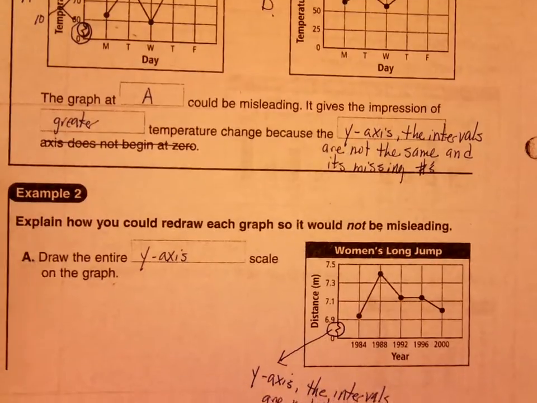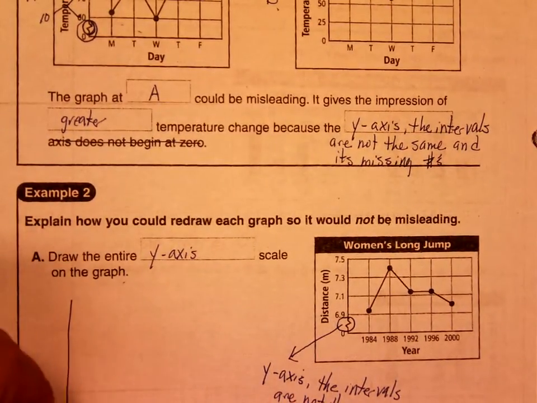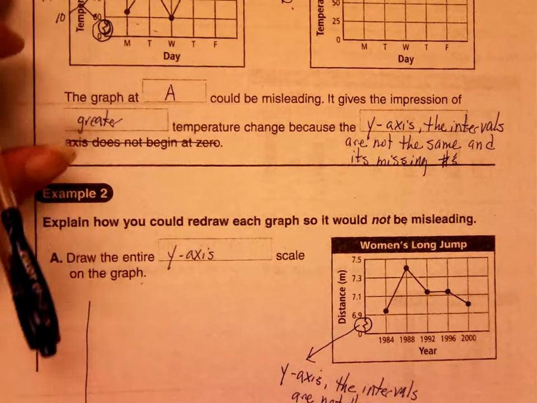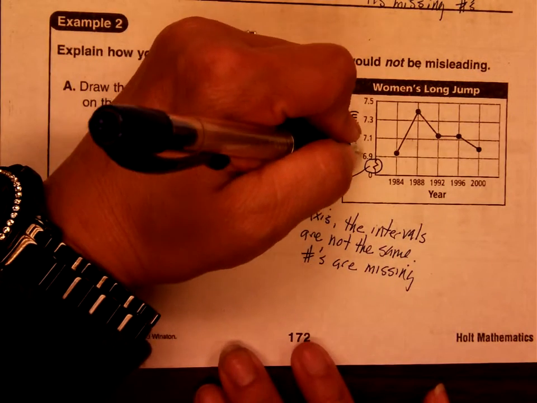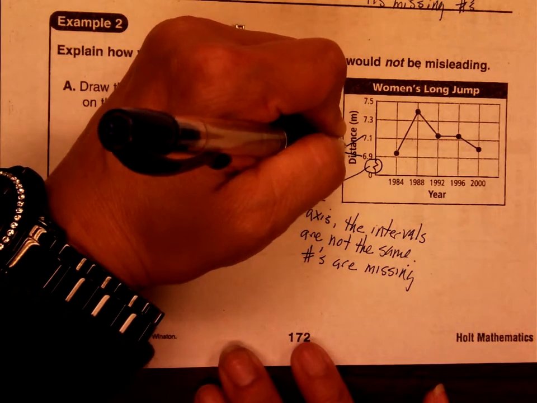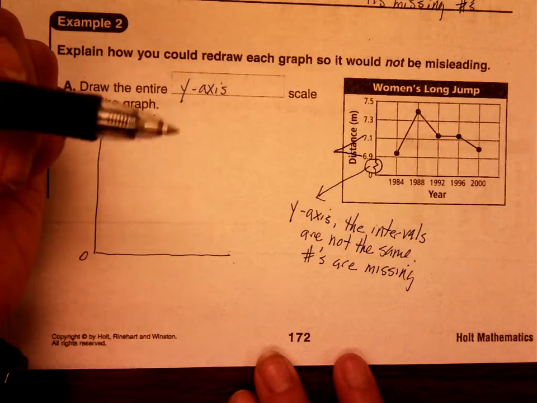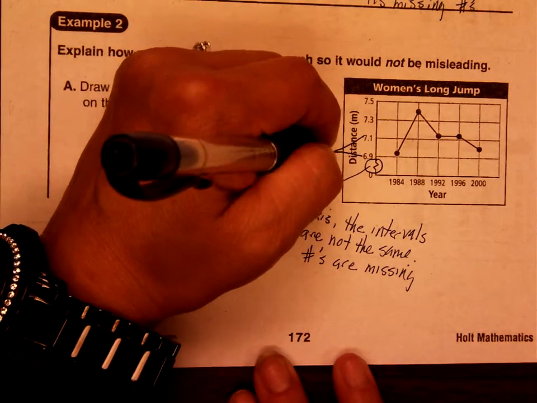Okay, so here to redraw it, you have to look at this. We're not going to do all of it. So you start with 0. Okay, so look at here. 6.9 and 7.1. What are they counting by? Well, if you do 6.9, 7.1, they're really counting by 0.2.